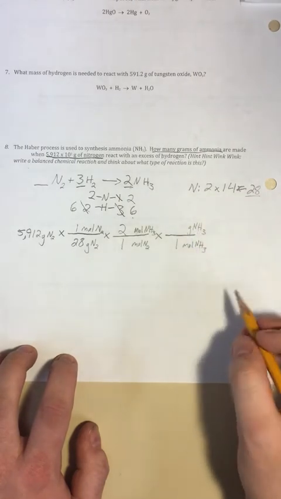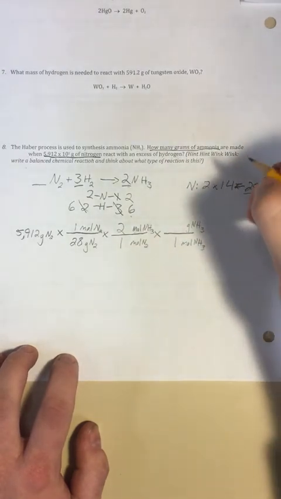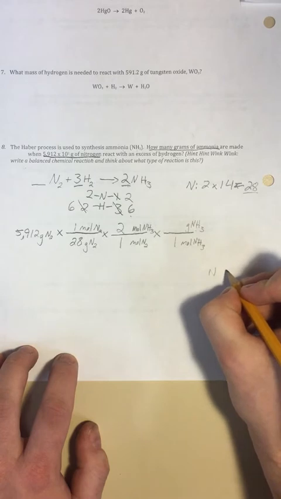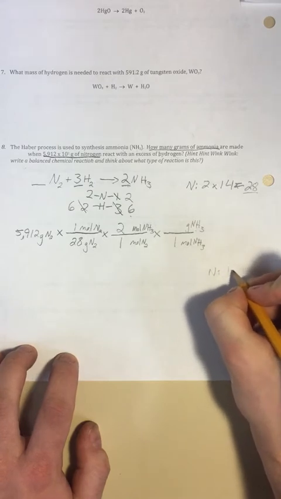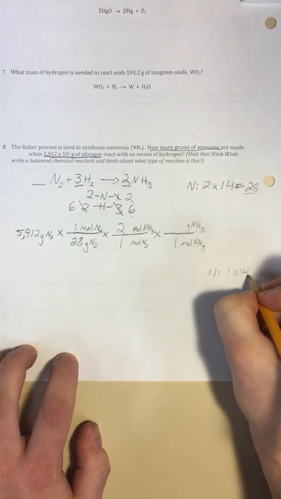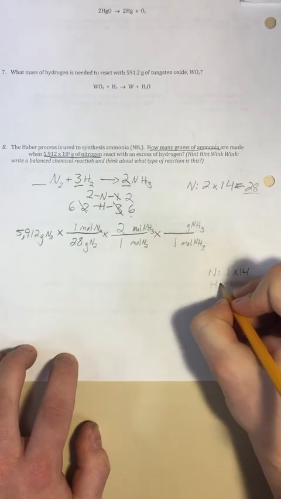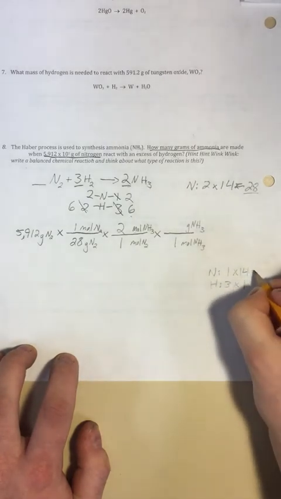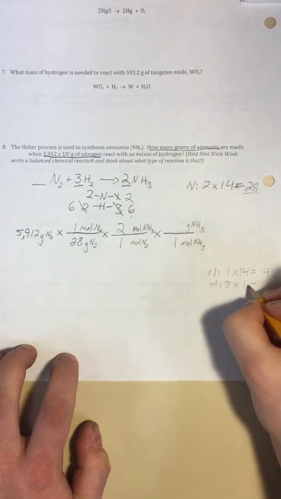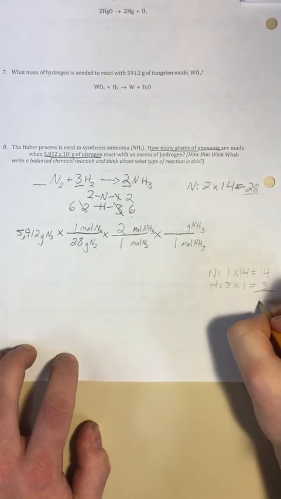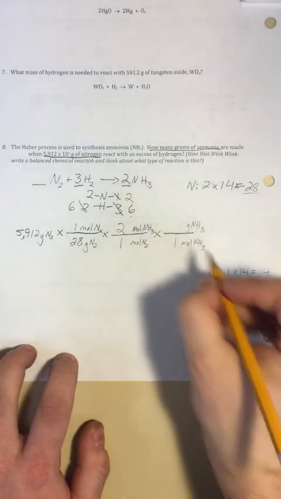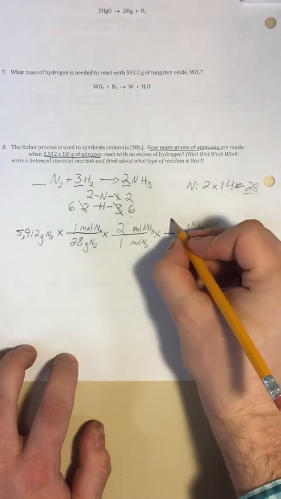Now, for this one, we're going to need to figure out the molar mass. So let's set it up down here. I have 1 nitrogen, and I have 3 hydrogens. That adds up to 17. Pretty simple. So that 17 is going to go right here.